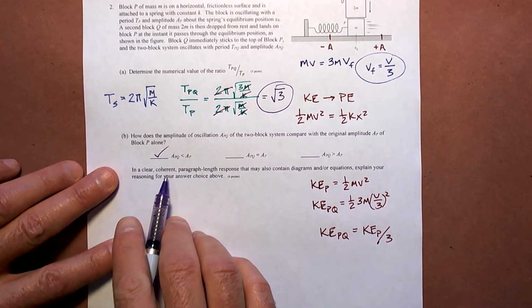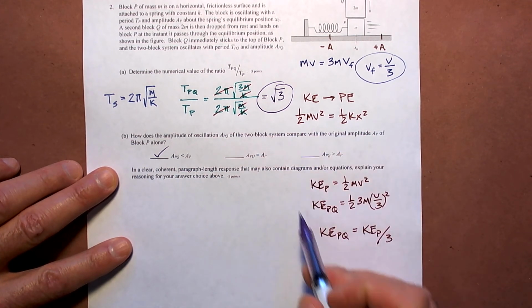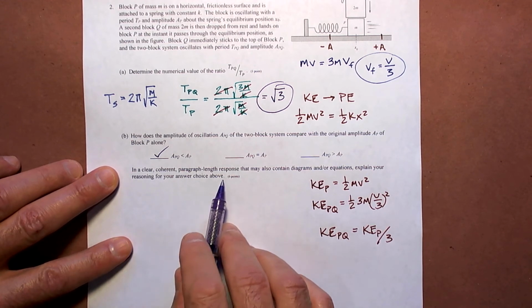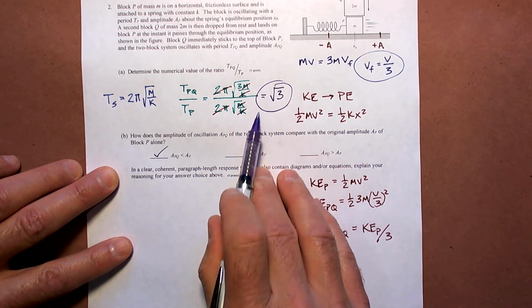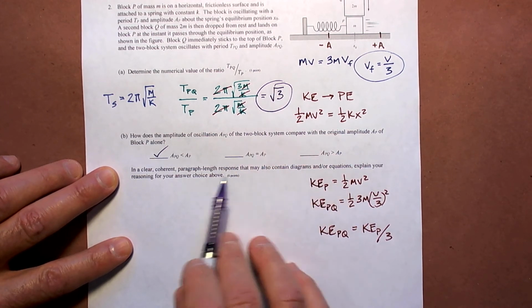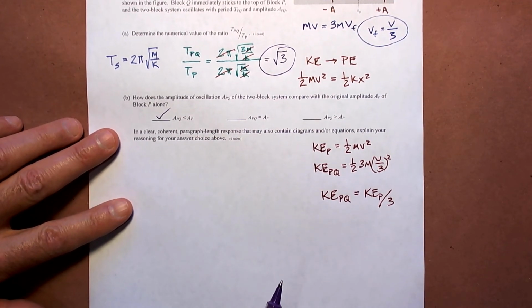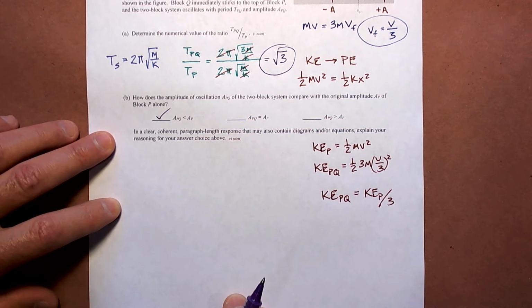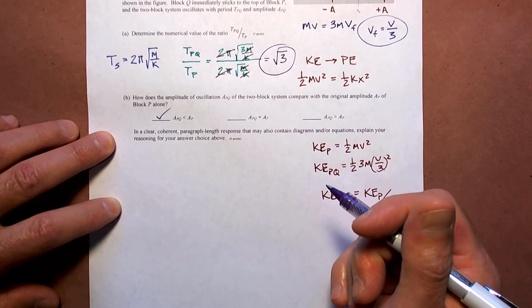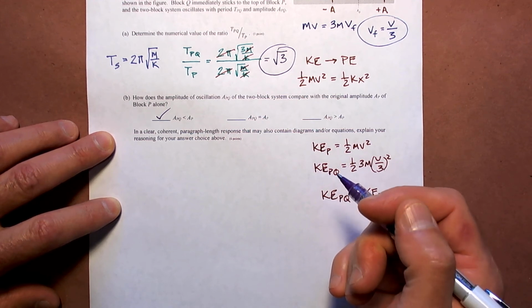What it says here is, in a clear, coherent paragraph-length response that may contain diagrams and/or equations, explain your reasoning for your answer choice above. Now notice, this is a 7-point question. You get 1 point for doing this root 3 business here, and you get the other 6 points for writing this paragraph. Now I'm not going to write a paragraph in this video because I want you guys to think about how you would do it yourself. But I do want to outline it for you. We might use a claim-evidence-reasoning strategy that you may have heard about in your humanities classes.